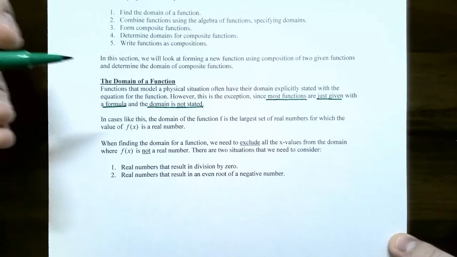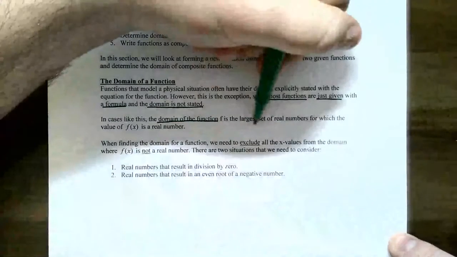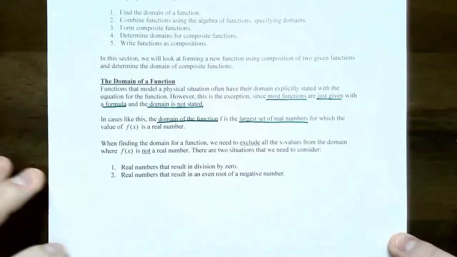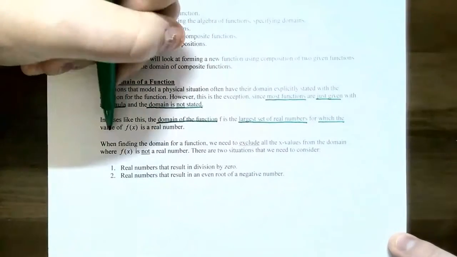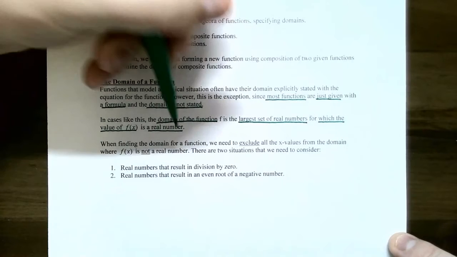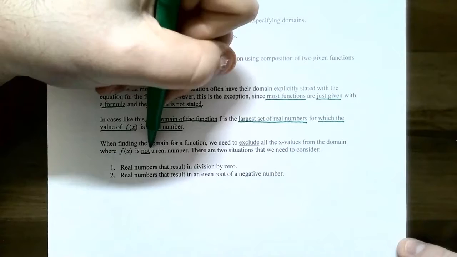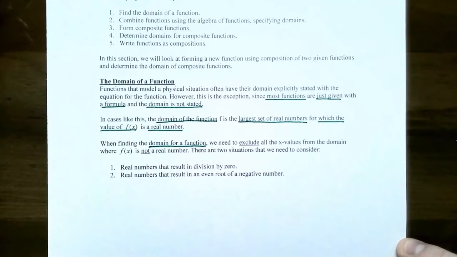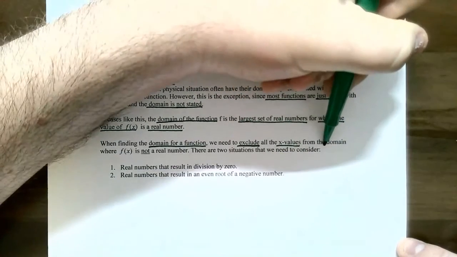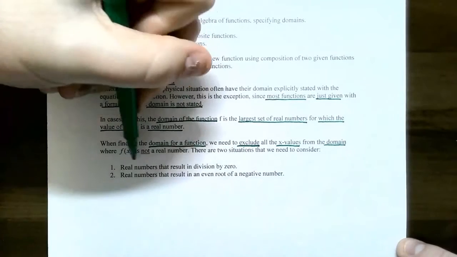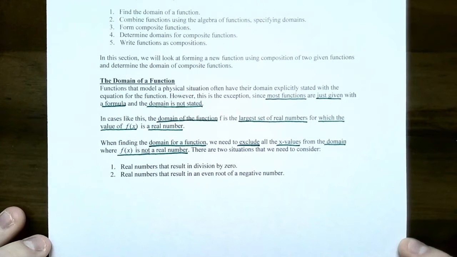In cases like this, you always have to keep in mind that the domain of a function is the largest set of real numbers. That could be the set of all real numbers, except you need to make sure that the value of f of x is a real number. In other words, the y value is a real number when you substitute in the x value. When you're finding the domain of a function, you need to exclude all the x values that give you a y value that is not a real number. Here are a couple of situations where that might come up.